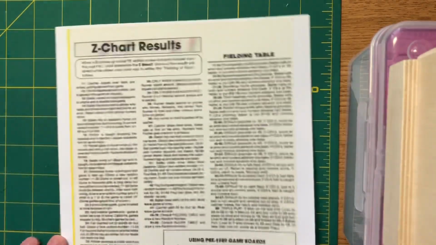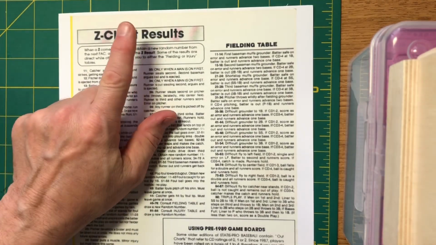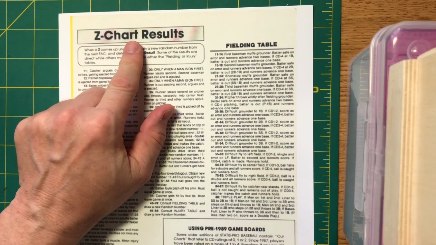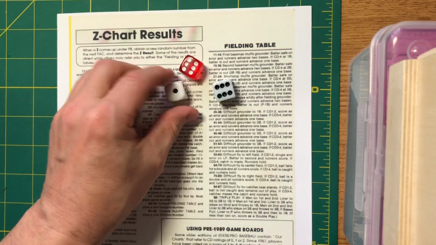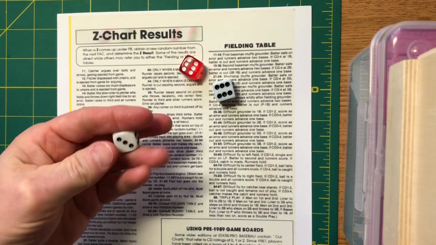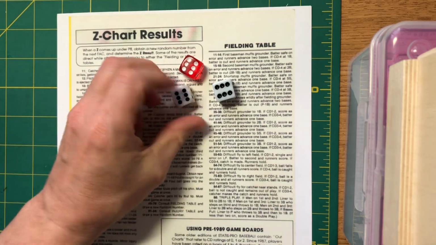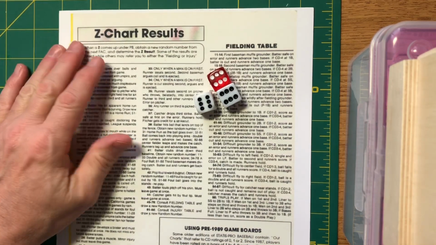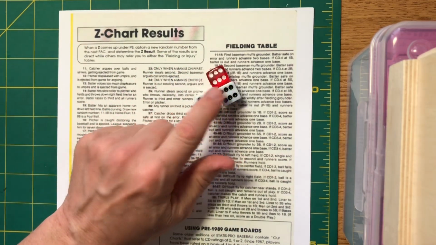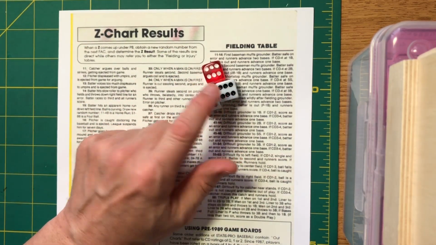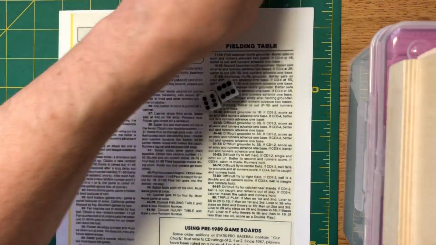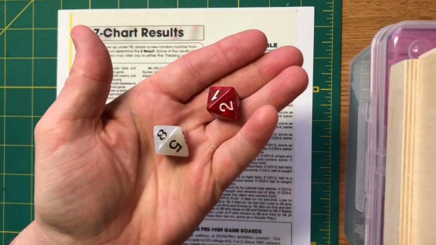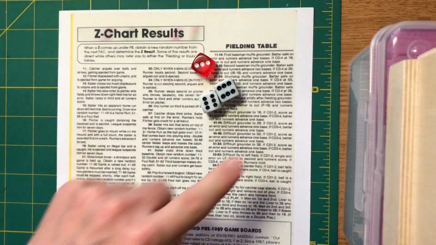And last but not least, your Z chart, which happens in the dice version when you roll triples. I'm giving you sixes, but it could be any triple number here. Then you go to the Z chart and re-roll your D8s. You look at this list or maybe this one.